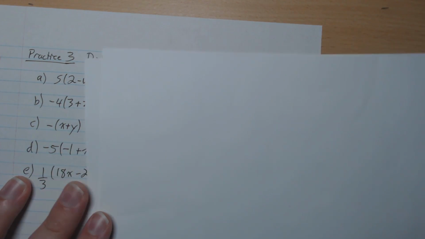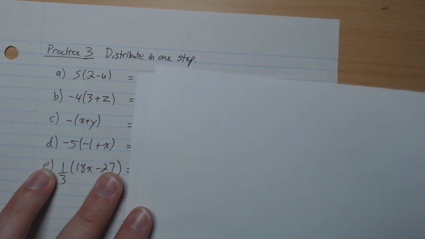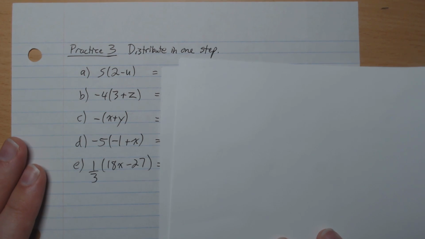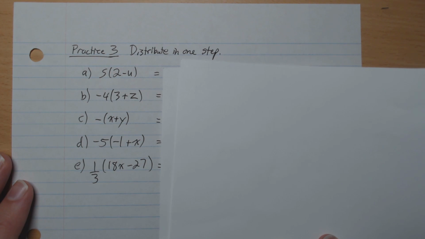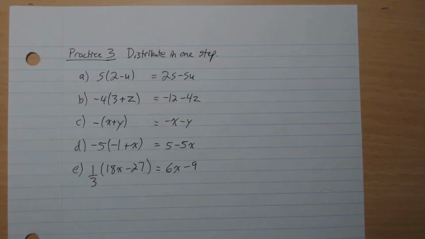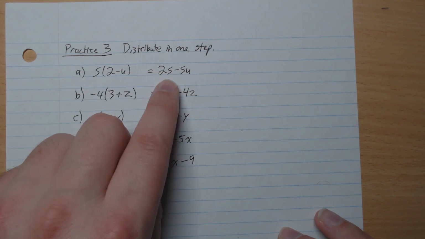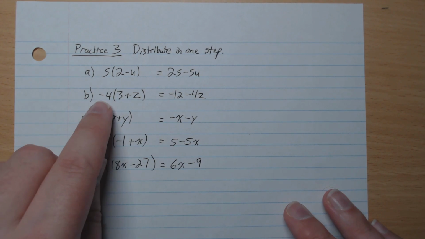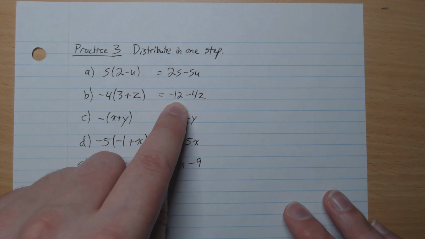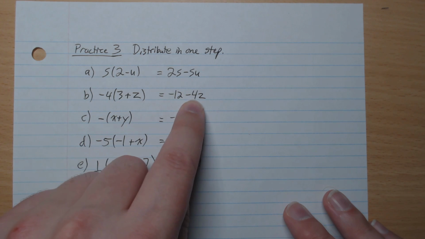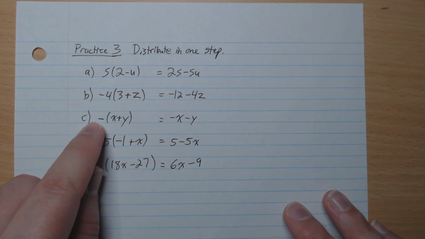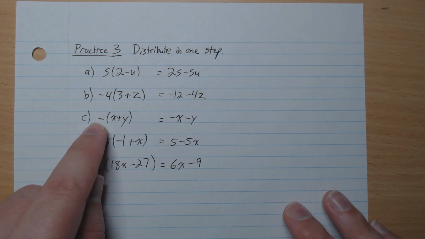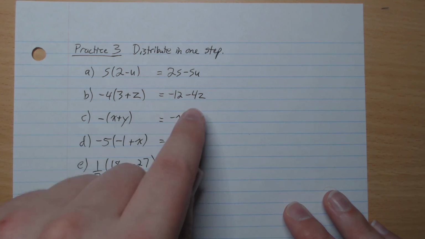Okay, your turn. Perform these distributions in one step. Go ahead and pause the video and do that. Okay, we're back. So 2 times s, 2s. S times u, minus su. Negative 4 times 3, negative 12. Negative 4 times z, negative 4z. Negative 1 times x, negative x. Negative 1 times y, negative y, sorry.